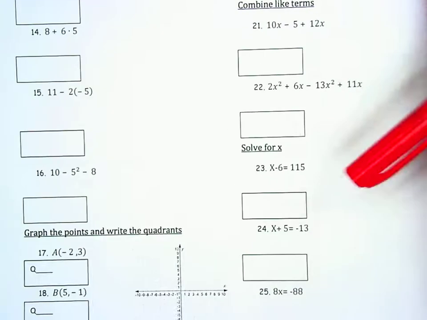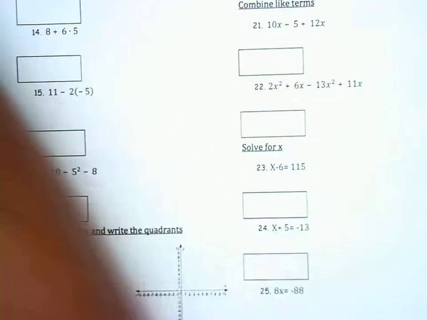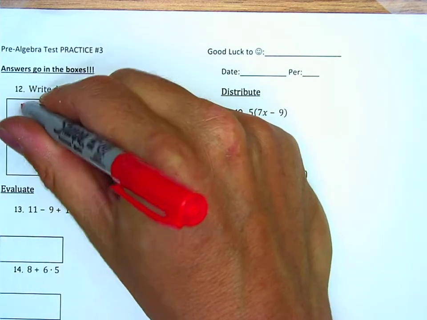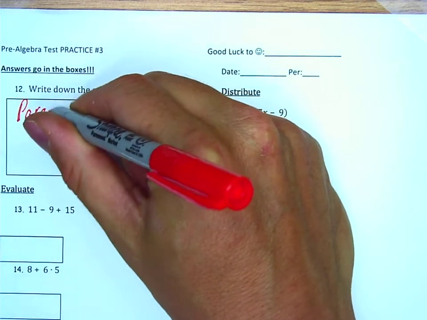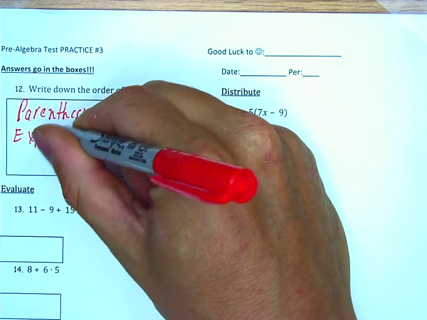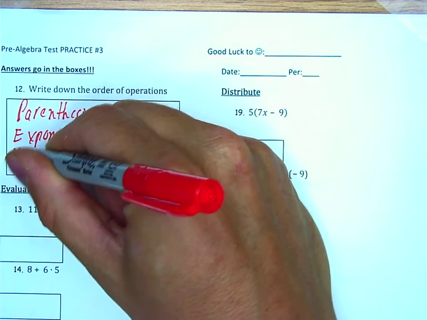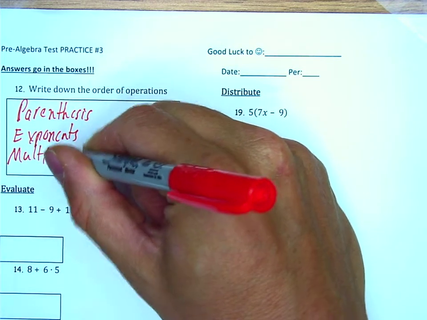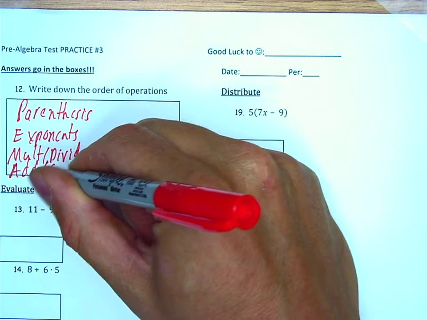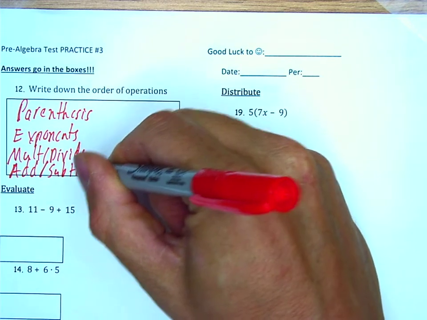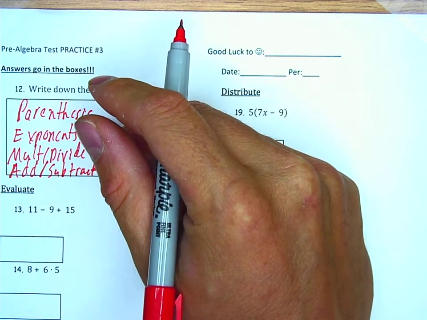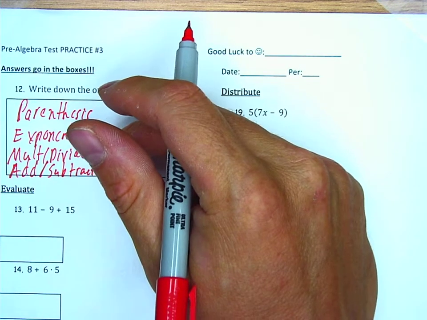All right, setting up the next page, page 2. Write down the order of operations. Again, parentheses is our starting operation. It's the highest hierarchy. Parentheses for grouping symbols, followed by exponents, followed by the multiply and divide operations, and then the add and subtract operations. They have the same hierarchy, add and subtract, so we can keep them in the same step. And the same thing with multiply and divide. It has the same hierarchy, so we keep them in the same step. We do always multiply and divide before we add and subtract.